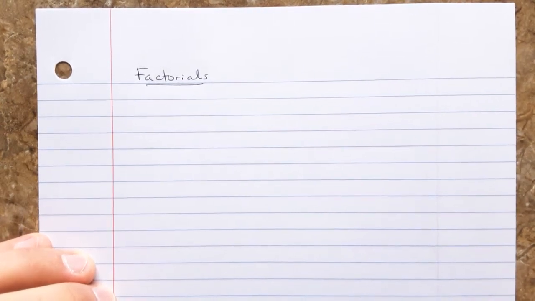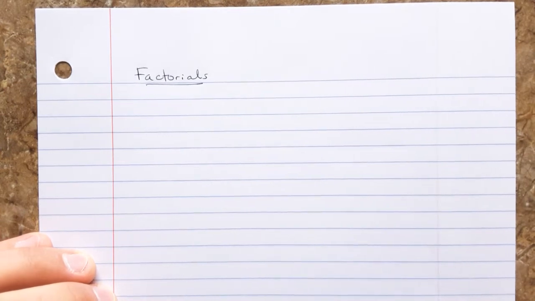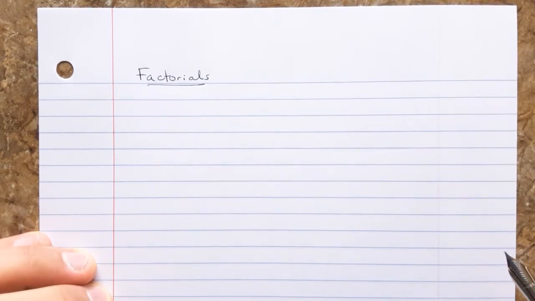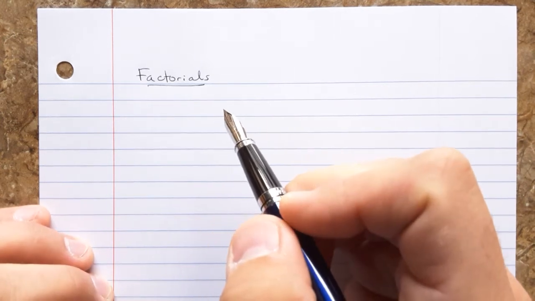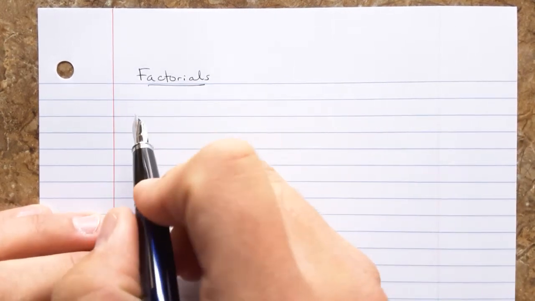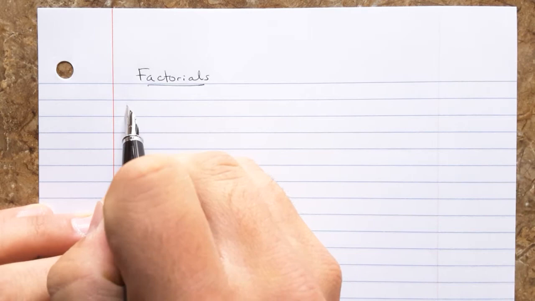We're going to learn about factorials. A factorial is a special operator. It uses the exclamation point symbol, and I'm just going to write down the definition first and then talk about why it's useful.